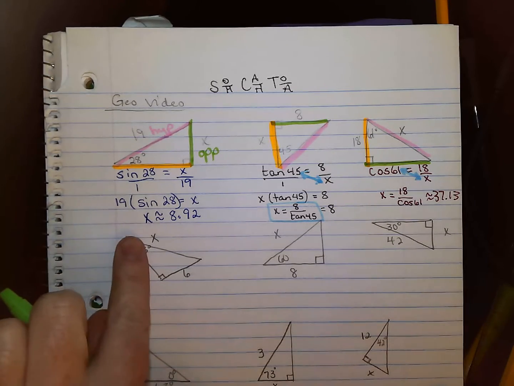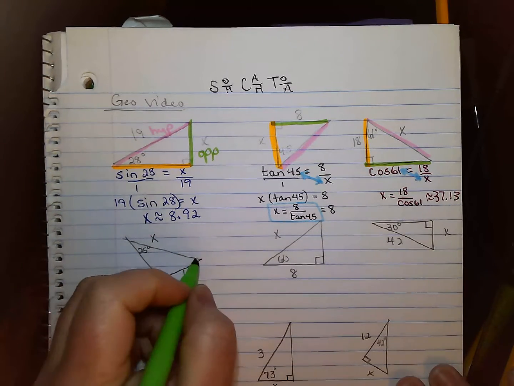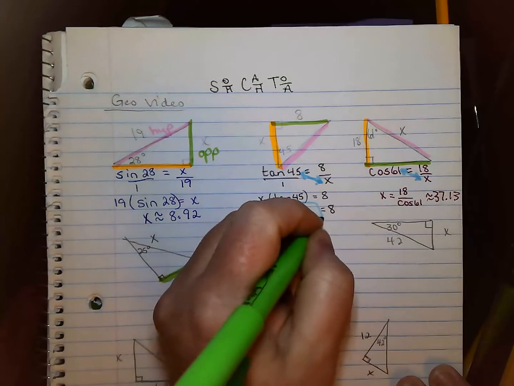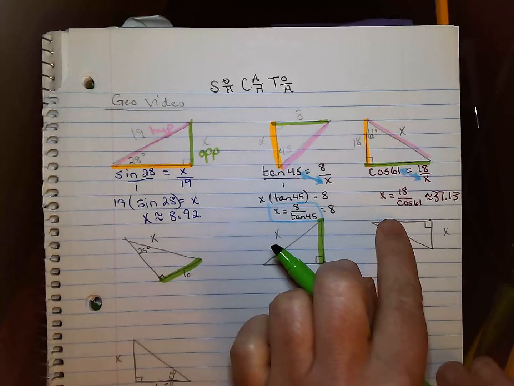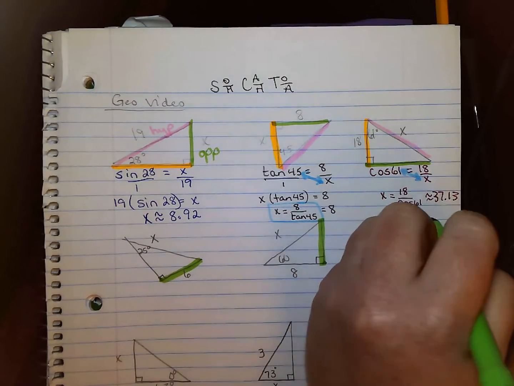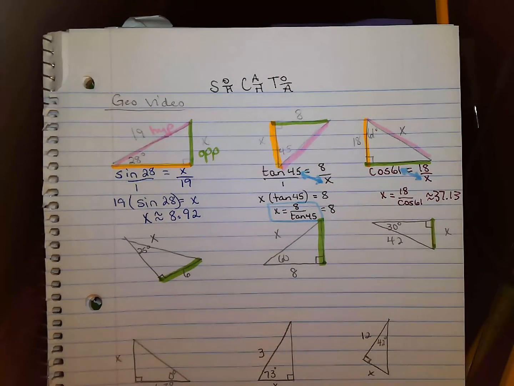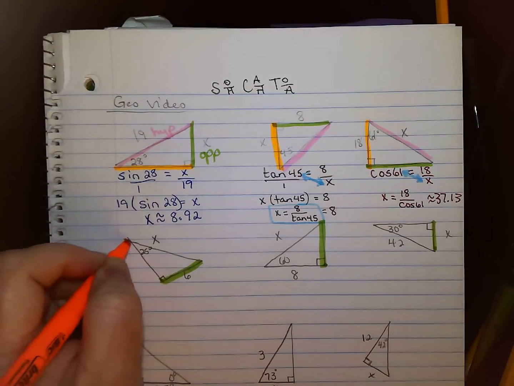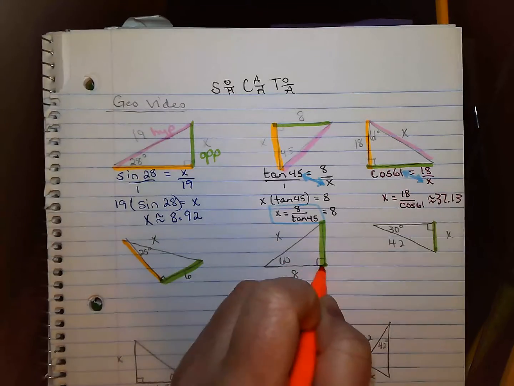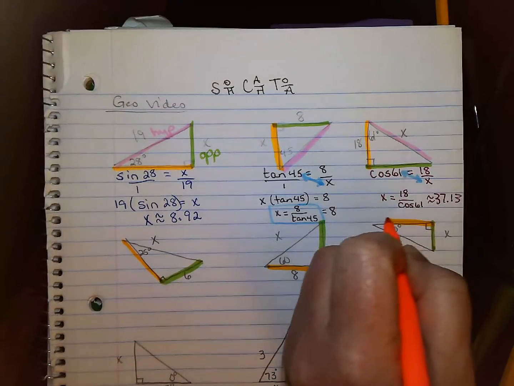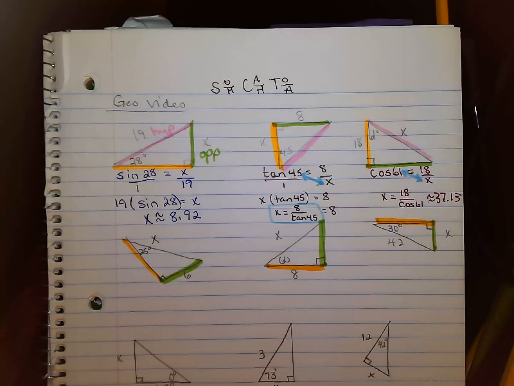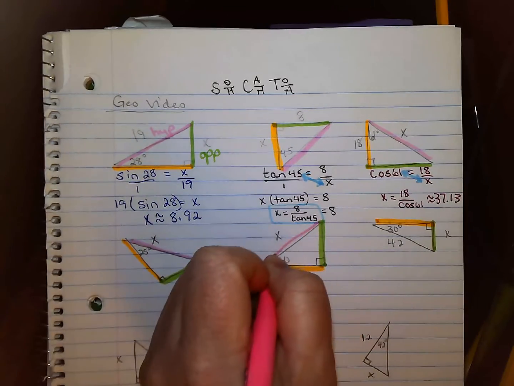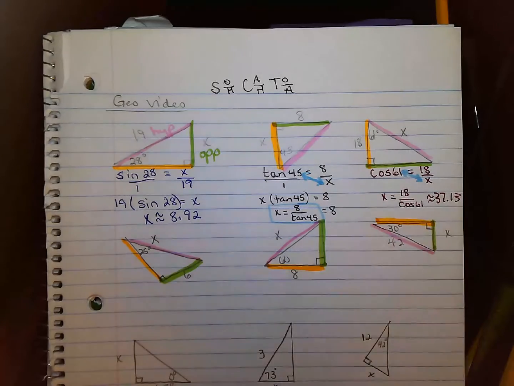25-degree angle, this is opposite. 60-degree angle, this is opposite. 30-degree angle, this is opposite. My 25-degree angle, this is my adjacent, and my adjacent, and then my hypotenuse, and hypotenuse.